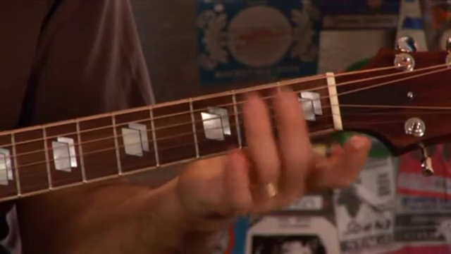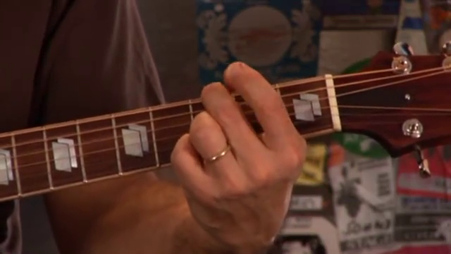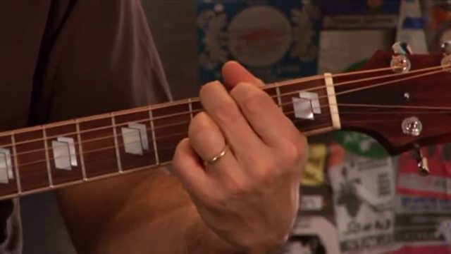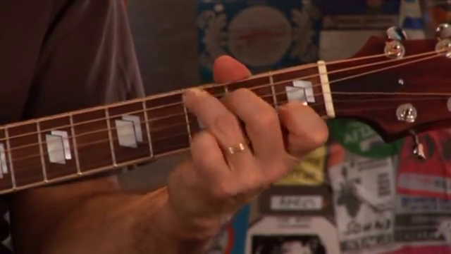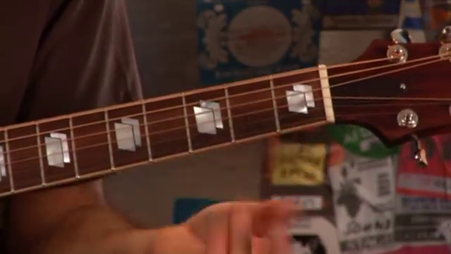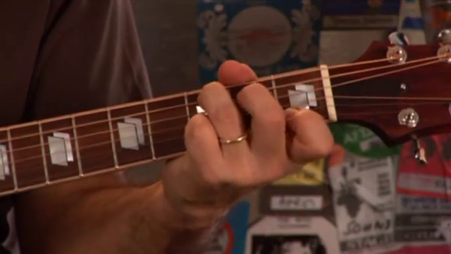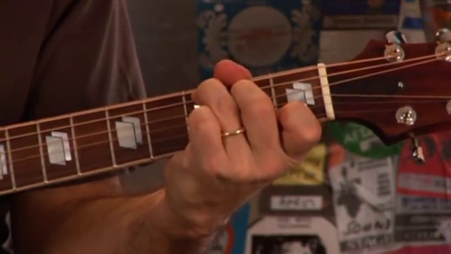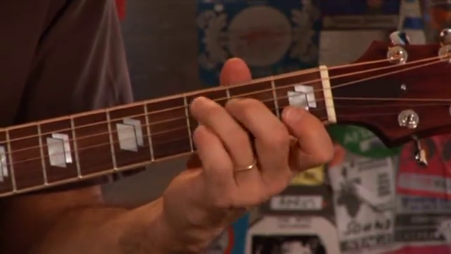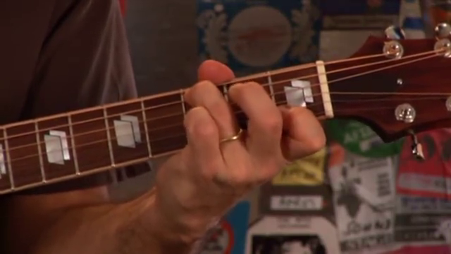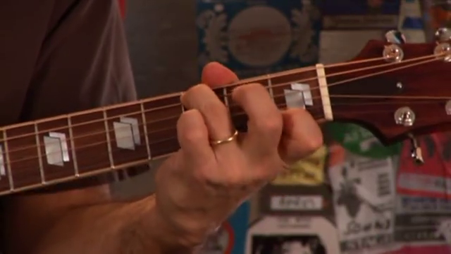I used a technique while playing this progression to make the chords sound a little bit more interesting. By coming off one of the fretting fingers, like on the C chord, the middle finger, I take it off to get the sound of a suspended chord. We're going to get more into suspended chords in a minute.